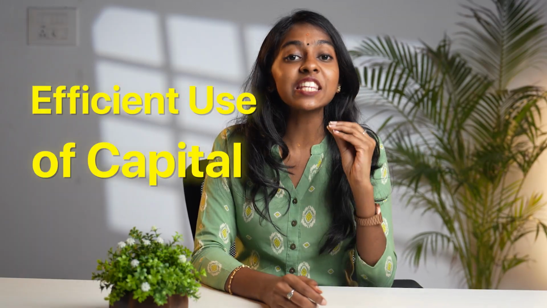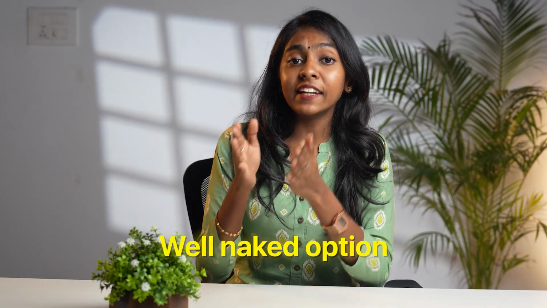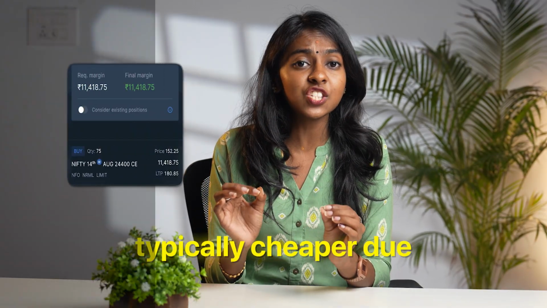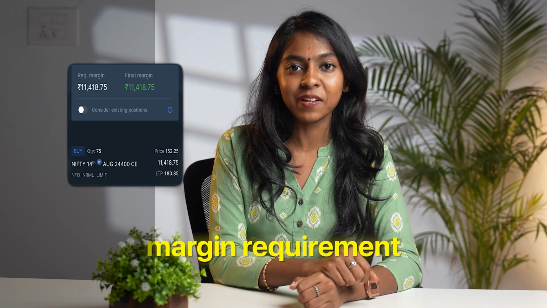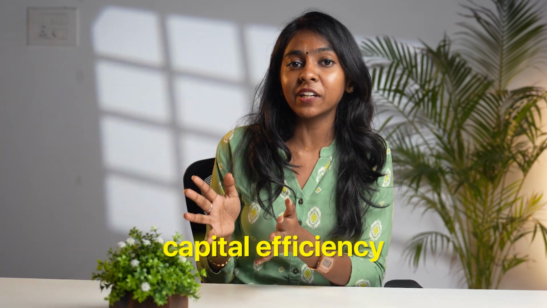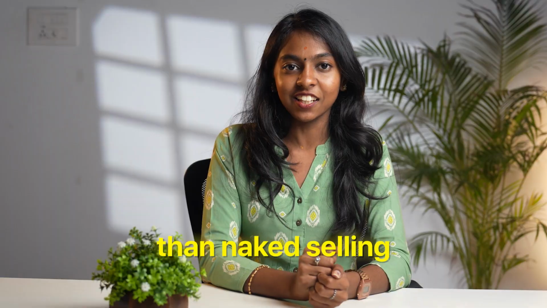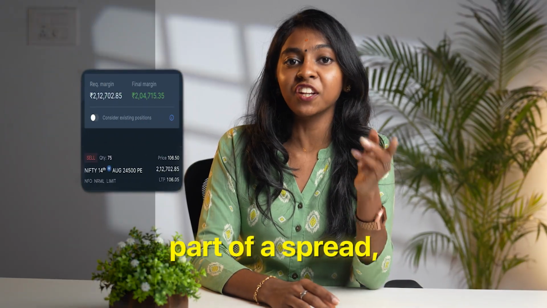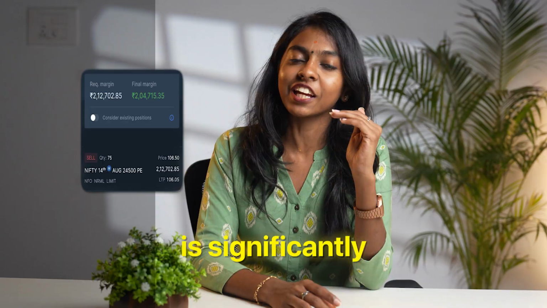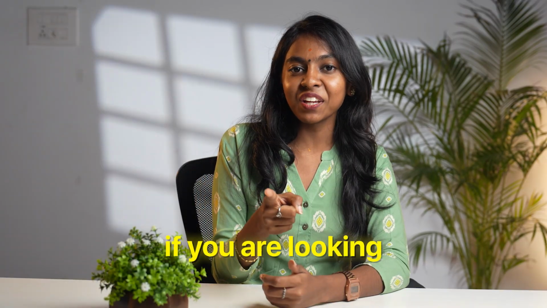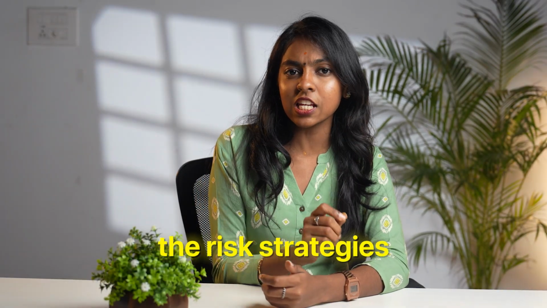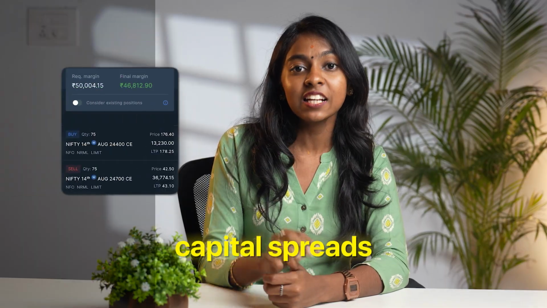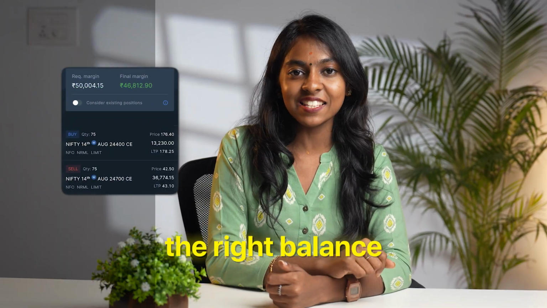The second point is efficient use of capital. While naked option buying is typically cheaper due to lower margin requirements, spreads offer better capital efficiency than naked selling. We are still selling an option, but since it's part of a spread, your margin requirement is significantly reduced. So if you are looking to trade defined risk strategies without blocking large capital, spreads strike the right balance.